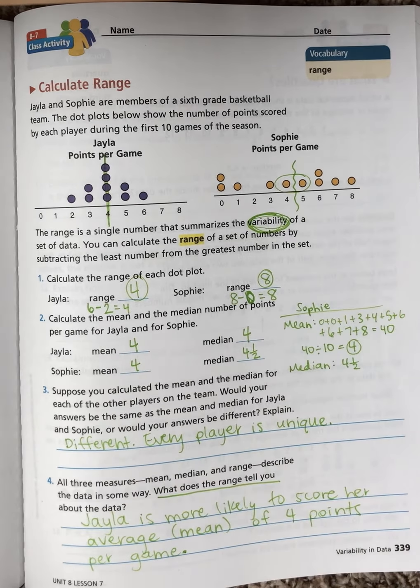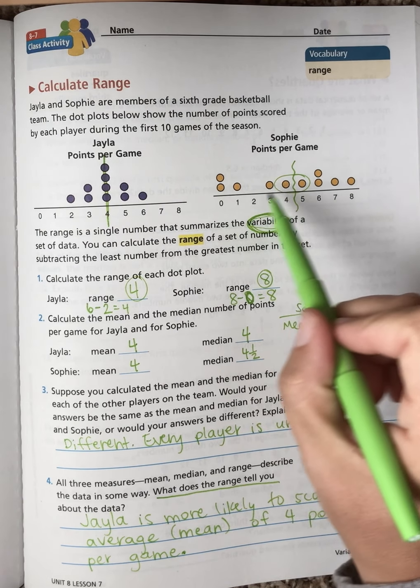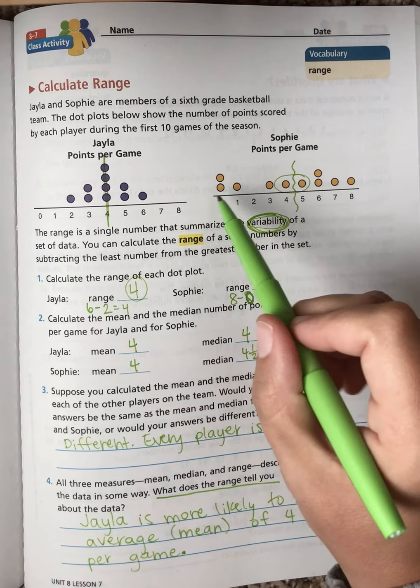Now, if you look at that data, that makes sense. If you say that they both have an average or a mean of 4, that's true. But look at Sophie. Do you think she's likely to score 4 points again?